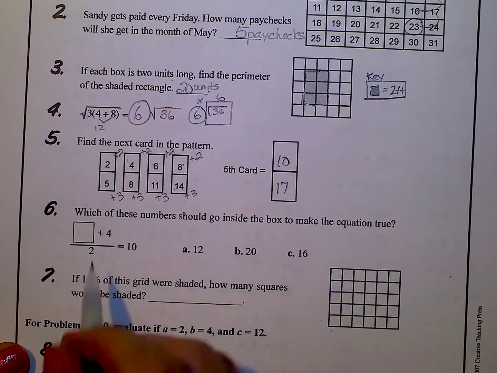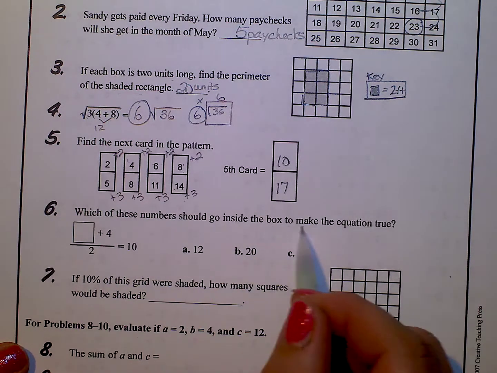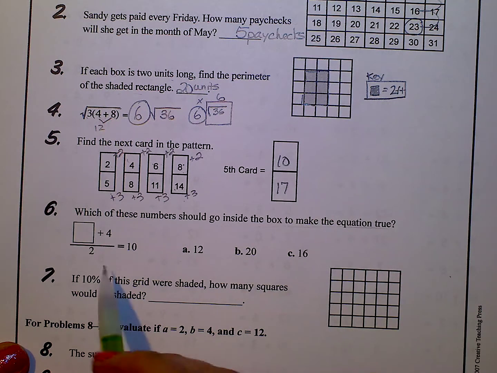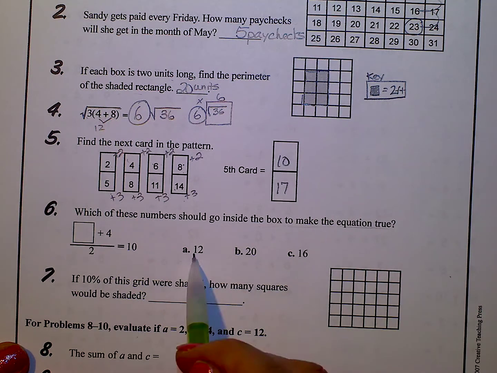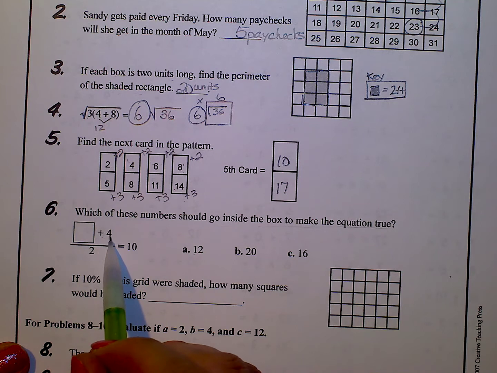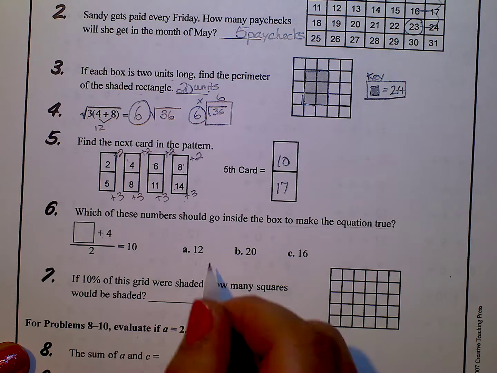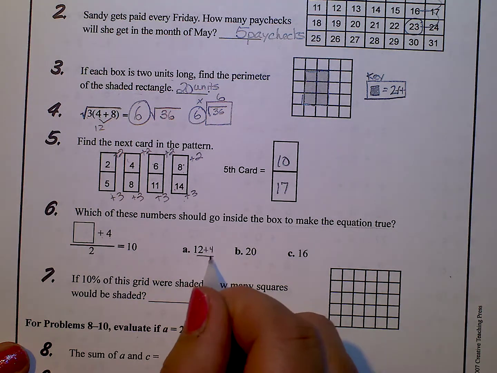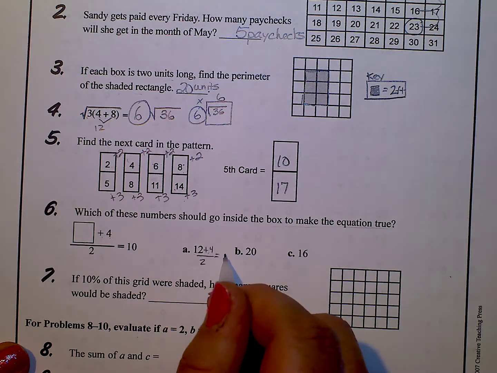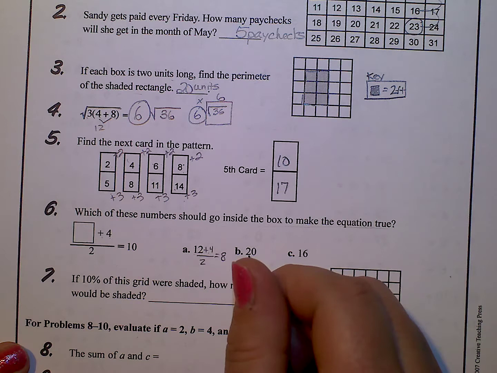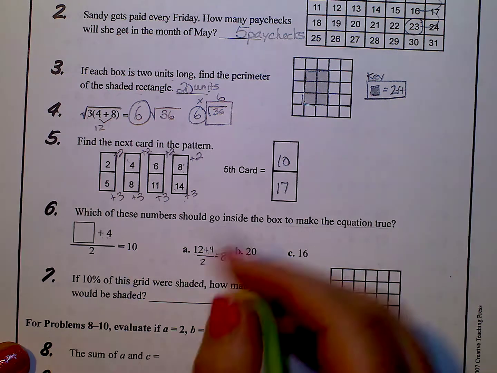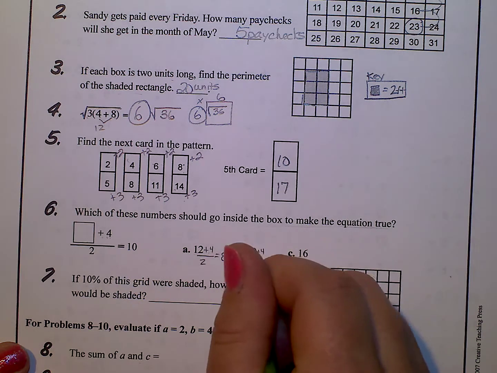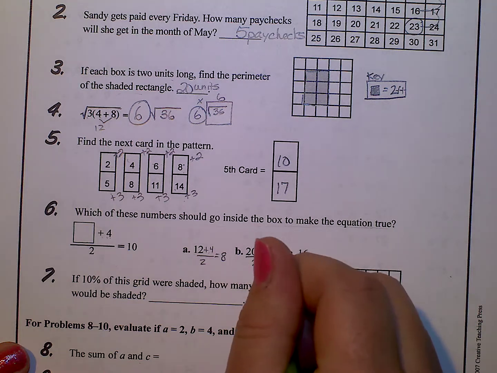Nailed it. Which of these numbers should go inside the box to make the equation true? They're looking for the number 12, so we're going to just substitute. 12 plus 4 is 16 divided by 2 equals 8. 20 plus 4 is 24 divided by 2 equals 12.